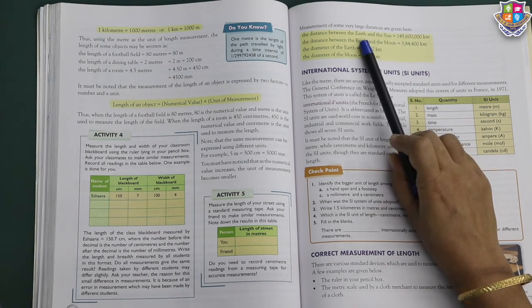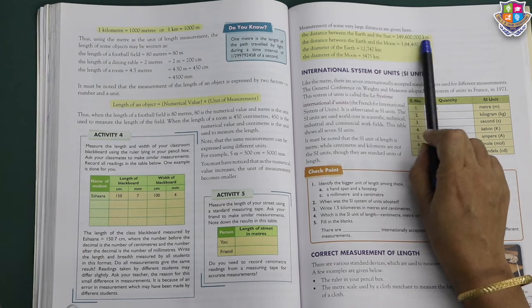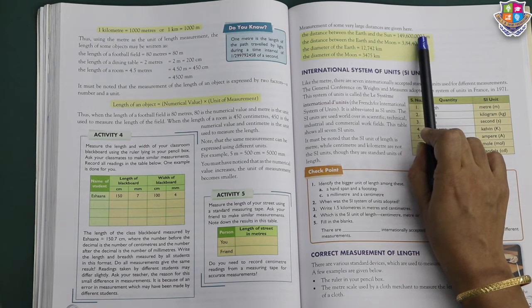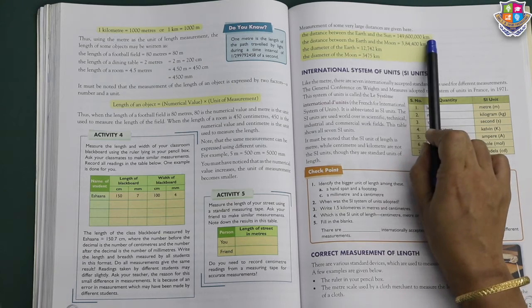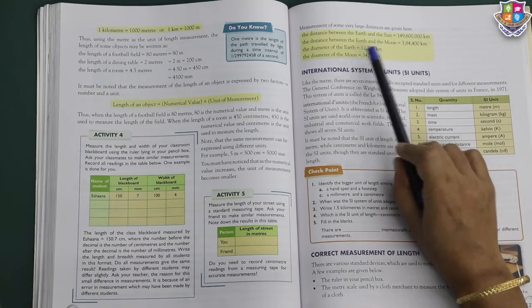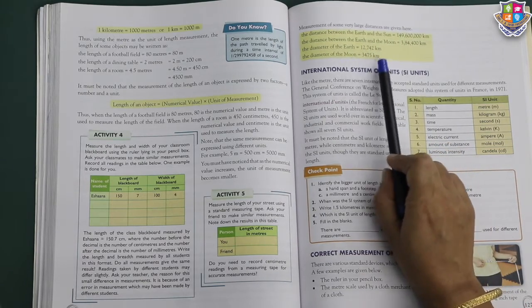Now there it is written, Earth and Sun have the distance of 149600000 kilometer. That's why it is so far away from us. Similarly for Moon, the diameter of Earth is also given, children, and Moon.